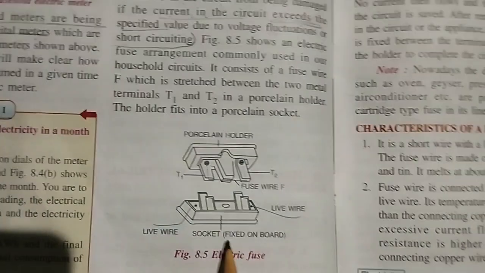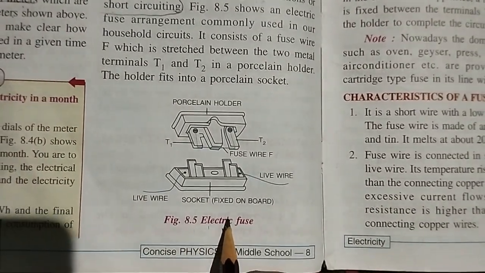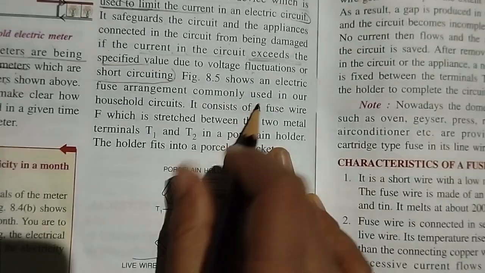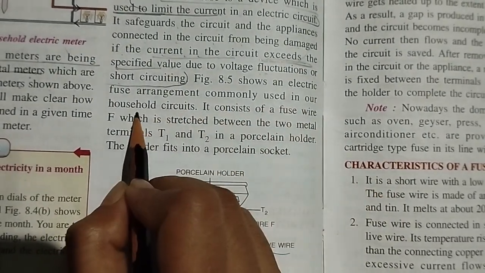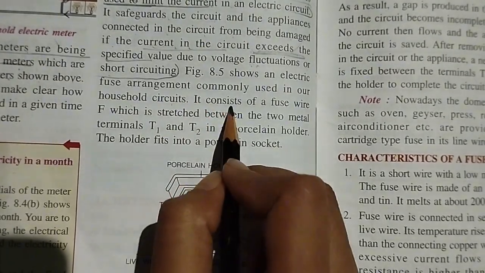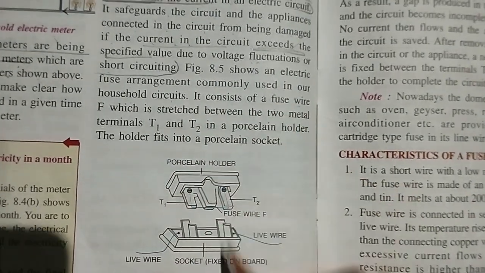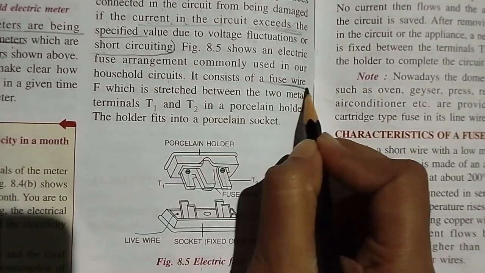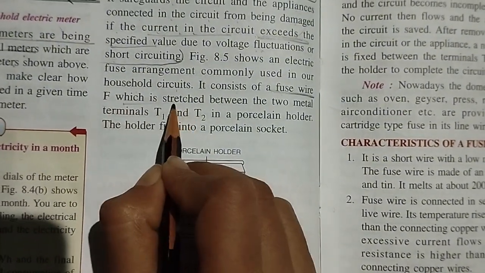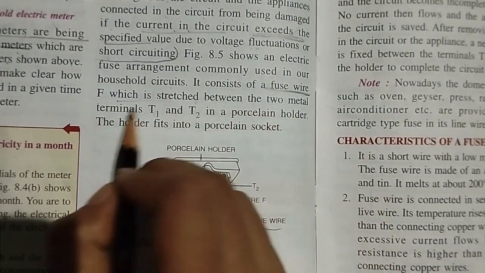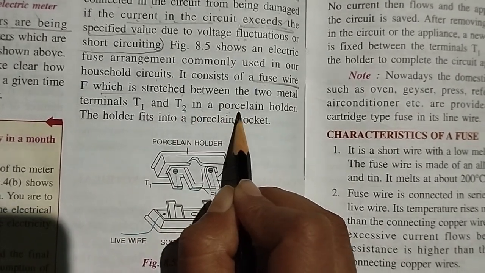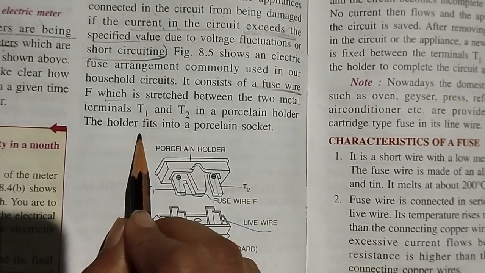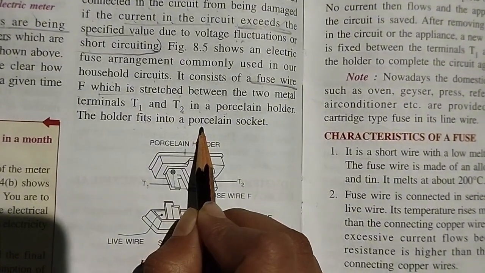As you see in figure 8.5, that is an electric fuse. It shows an electric fuse arrangement commonly used in our household circuit. An electric fuse consists of fuse wire F, which is stretched between the two metal terminals, terminal 1 and terminal 2, in a porcelain holder. The holder fits into a porcelain socket.